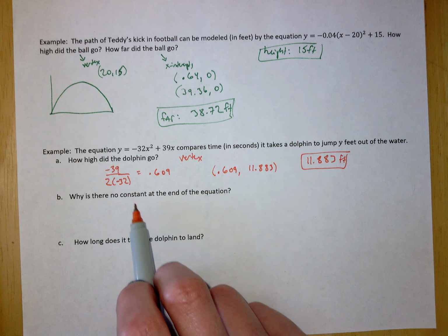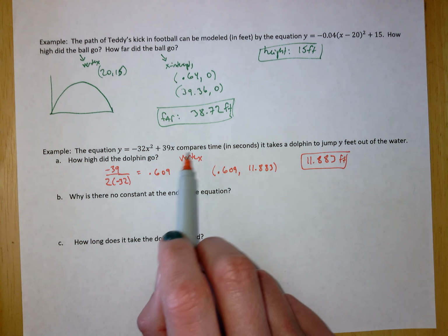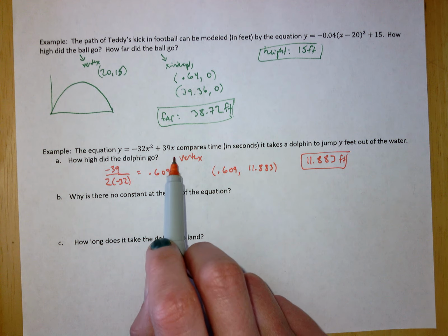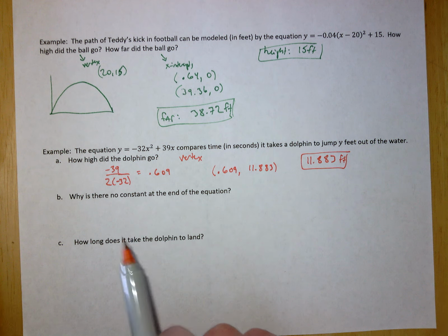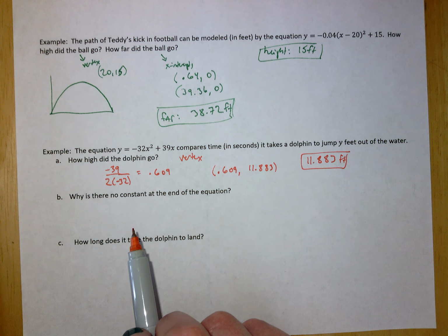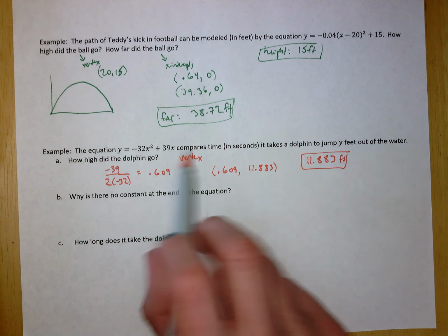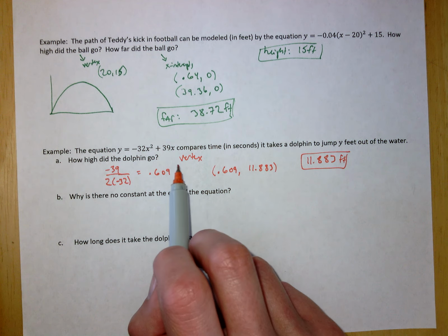Constant. A constant at the end of the equation would be a number added at the end, so like plus 5 or something. We don't have anything there, and this is standard form. So again, think to yourself for a second, what did the constant at the end of the equation do when you're looking at a graph in standard form? That was your y-intercept, right? So what this is telling me is that my y-intercept is 0.